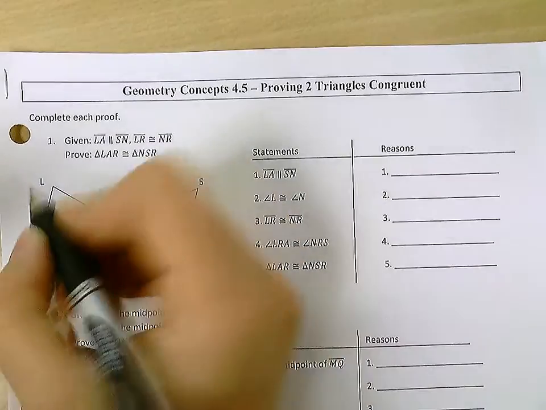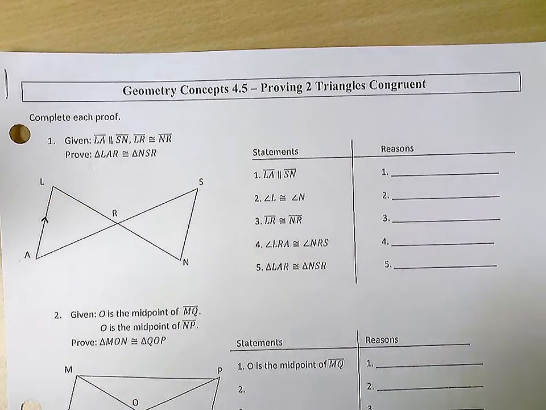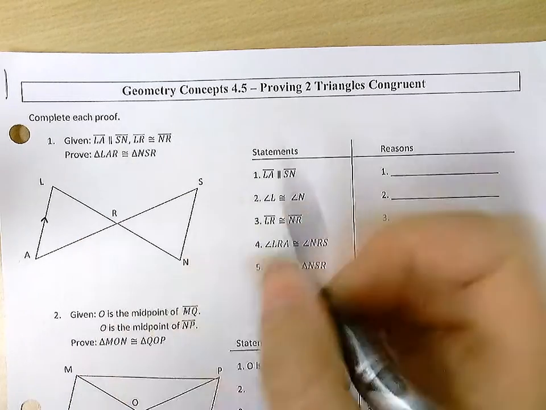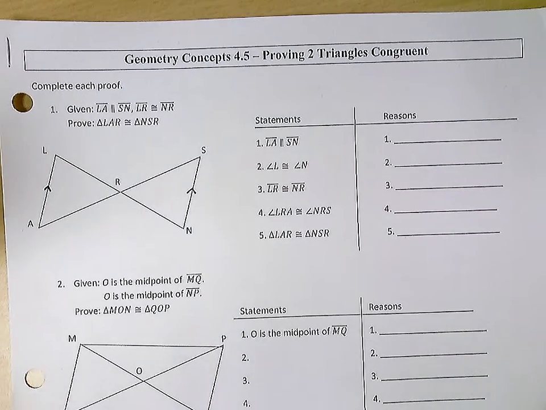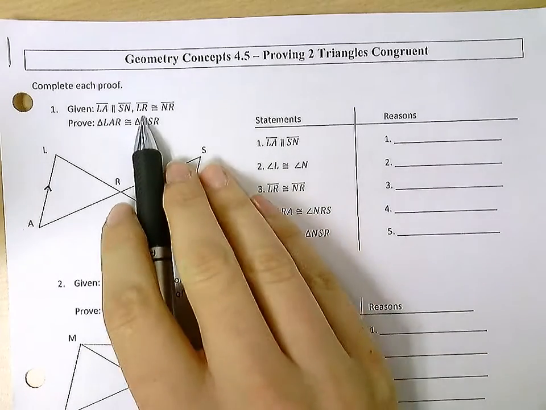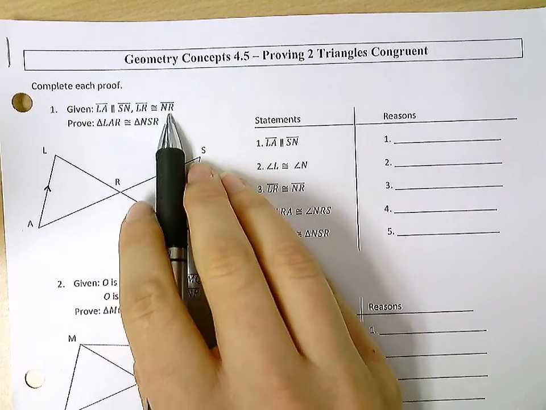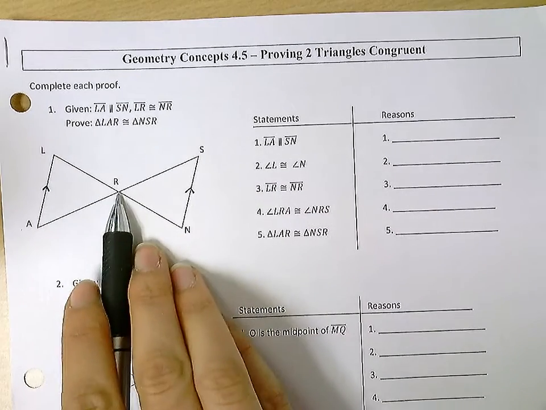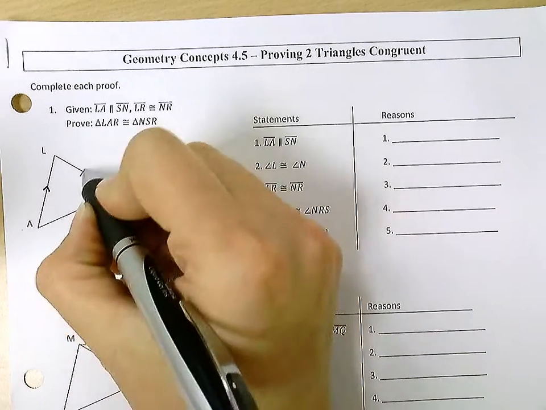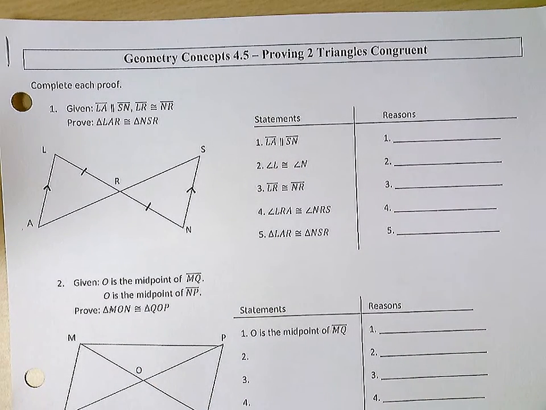So for parallel, we label that with arrows. Okay, so LA is parallel to SN. Okay, so those two segments are parallel. Now I'm also given that segment LR is congruent to segment NR. Okay, so LR and NR. We mark those as congruent. So you want to mark up this picture.